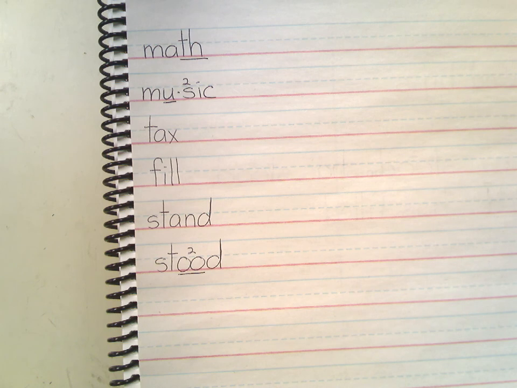Our last sentence, so if you haven't finished writing and checking the last one, go ahead and pause the video till you have. Our last sentence. She has filled the cup 3 times. She has filled the cup 3 times.